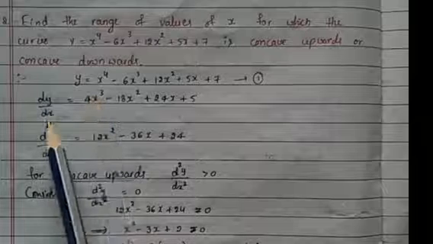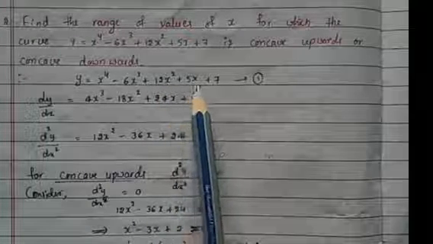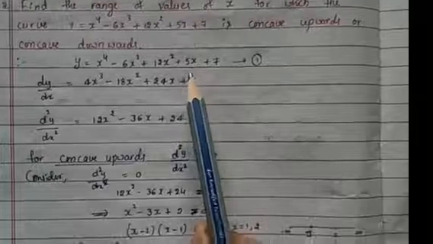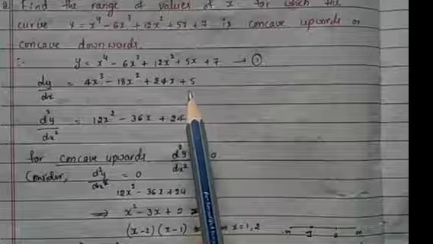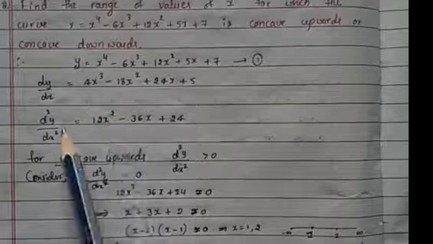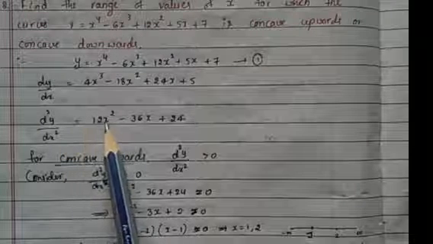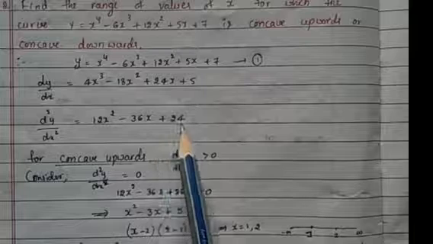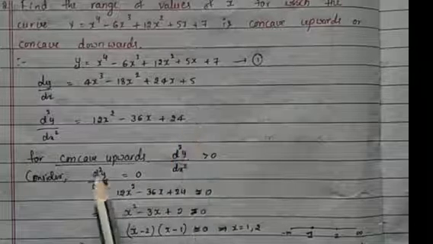You differentiate with respect to x. You get dy by dx is equal to 4x cube minus 18x square plus 24x plus 5. Next, you differentiate one more time. You get d square y by dx square is equal to 12x square minus 36x plus 24. For concave upwards, we know the condition is d square y by dx square greater than 0.